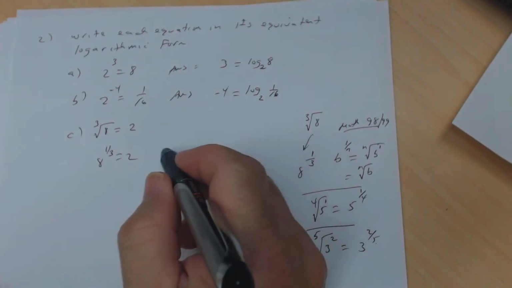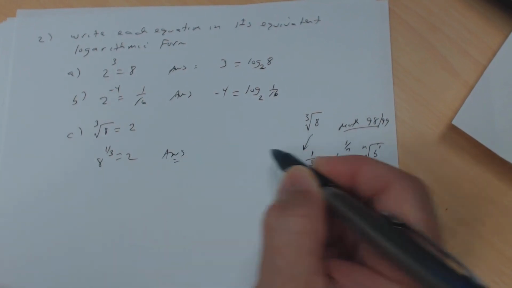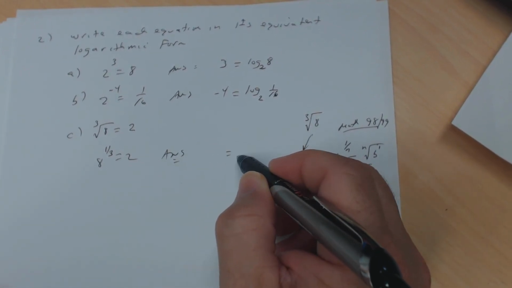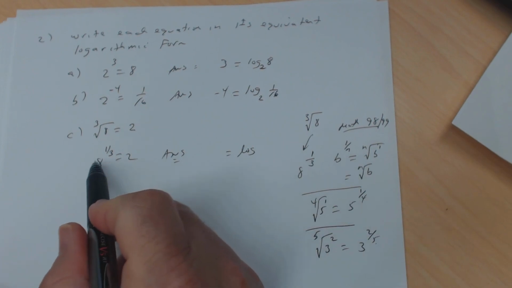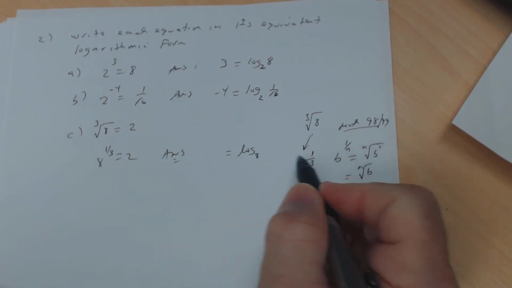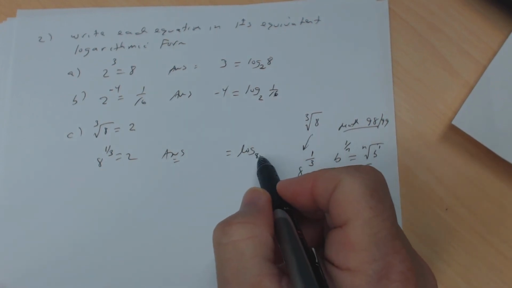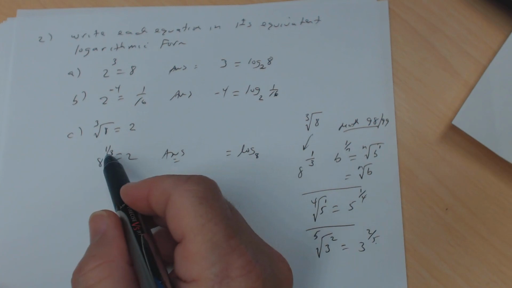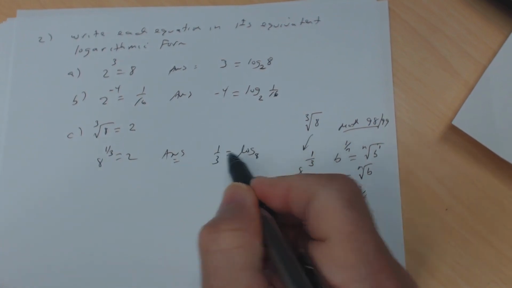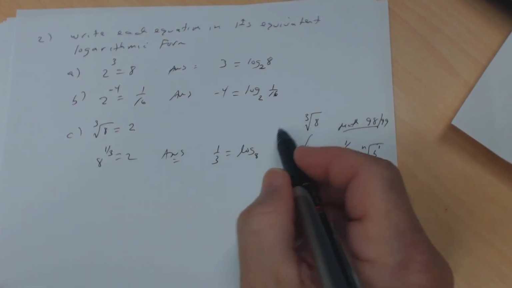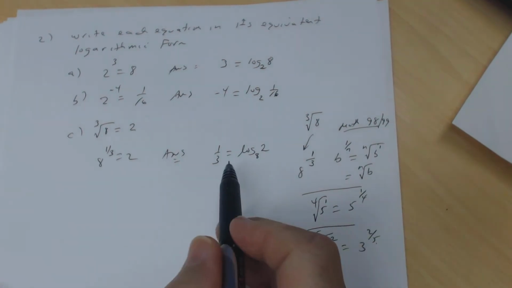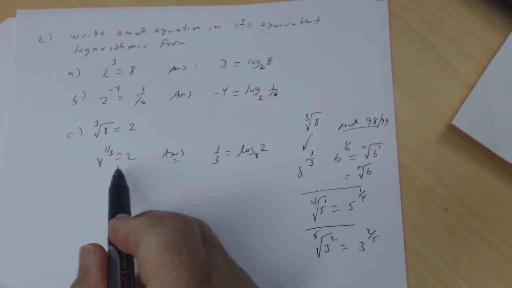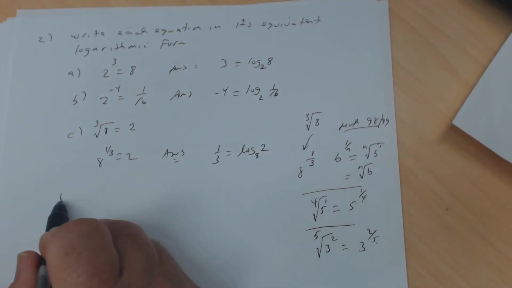Now that I have an exponent, I can change it to a log equation. So I'm going to say log. Now determine the base first. The base is 8, so that's going to be the base of this log. So 8 to what power? The exponent is this exponent here, 1/3, and it's equal to the argument, which is 2. So 8 to the 1/3 equals 2, and this is what this is. All right, D.